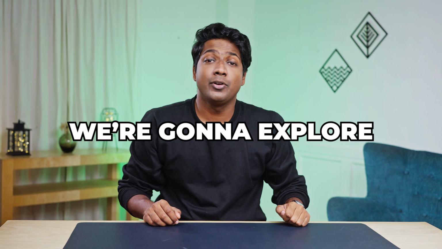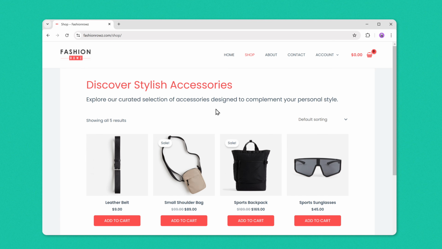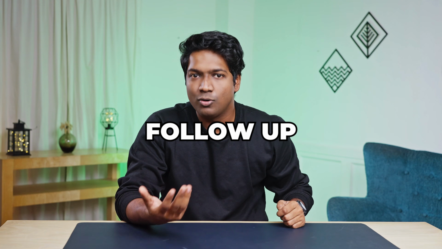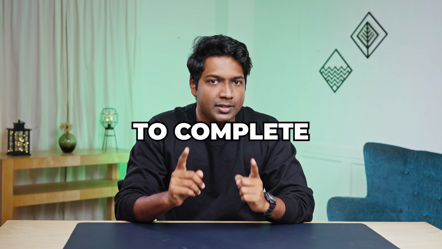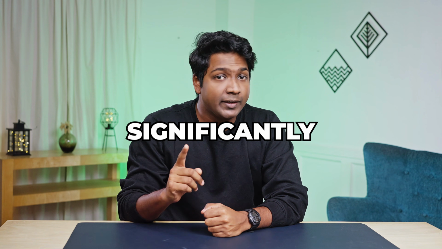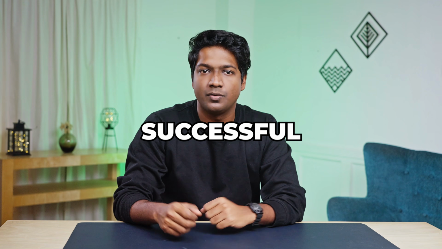So next, we're going to explore different marketing automations that will help you gain more customers. So let's say someone adds a product to their cart but leaves your website without completing the purchase. You can create an automation to send a follow-up email to remind the visitor to complete their purchase and bring them back to your checkout page. Now this can significantly boost your website sales by turning missed customers into successful conversions.